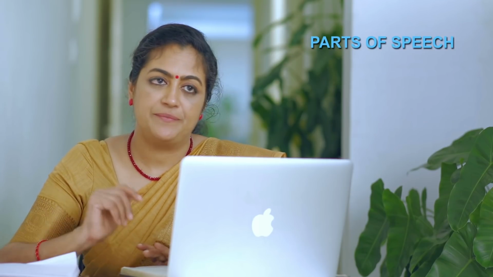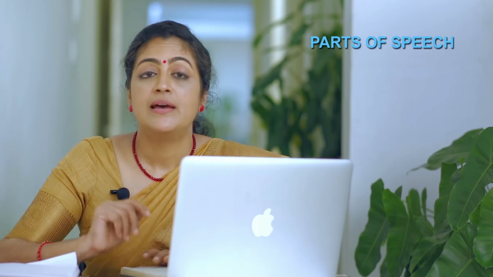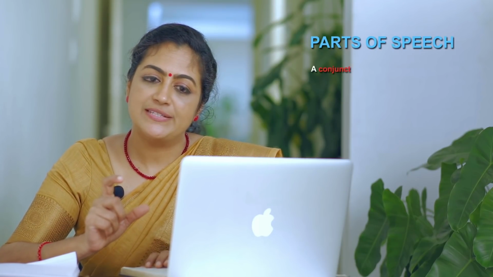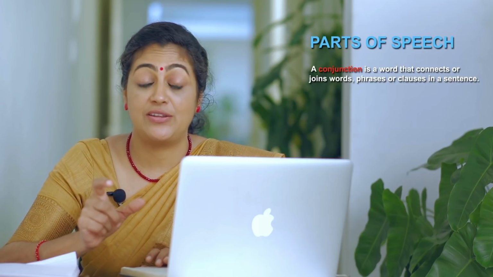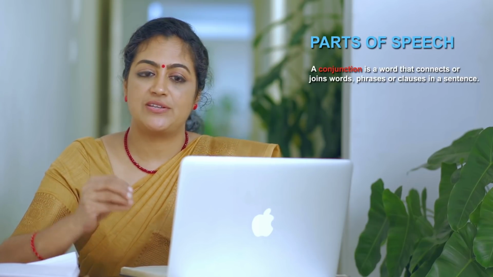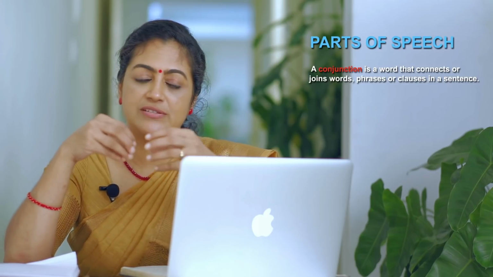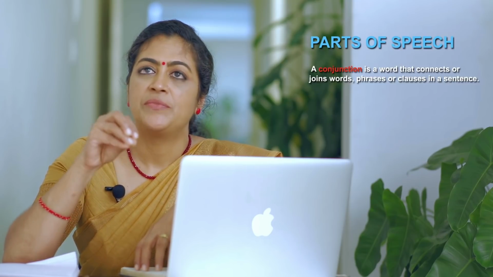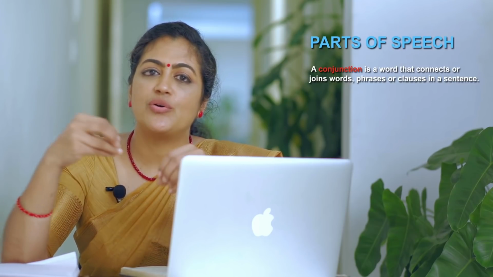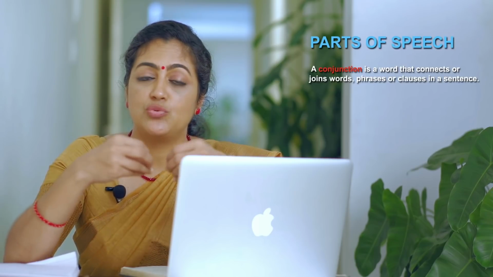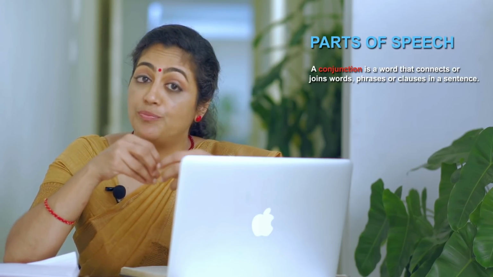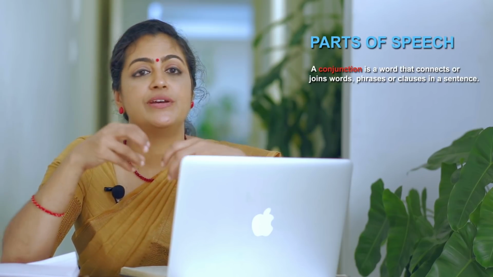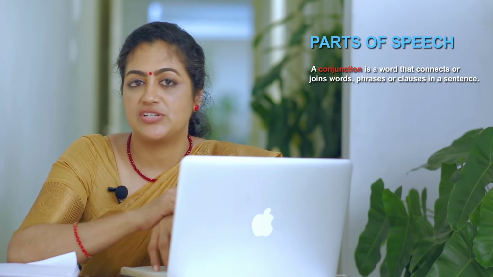Now the next one, the 7th one, is the conjunction. There again you find the clue in the word itself. As the word says, it is a junction, and you know, a junction is a meeting place of two things, or maybe 4 roads. A junction is a place where roads meet. So here the conjunction does the function of joining things. Sometimes it joins 2 words, sometimes it joins 2 phrases, sometimes it can join 2 sentences. So that's what a conjunction does.